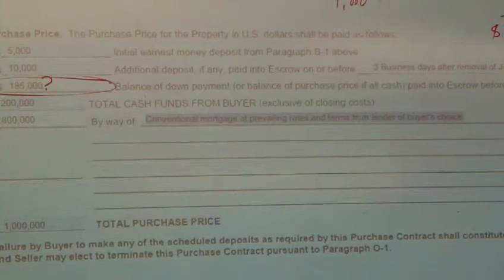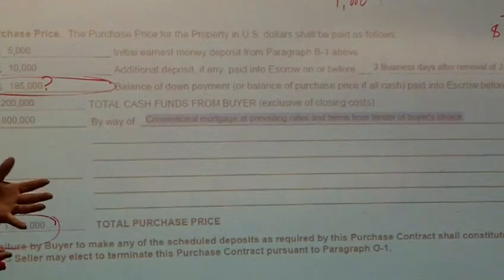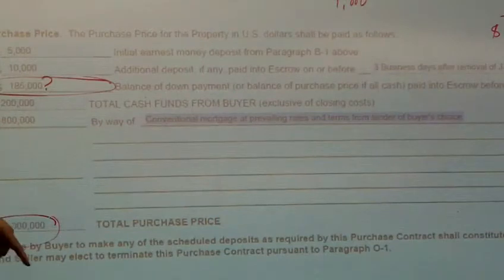I'm not sure whether ZipForms auto-calculates some things. I know it auto-calculates this number, but I don't think it calculates that one. I'm not sure, but you have to be aware of how you fill these things out, okay? In case you have a blank contract, a hard copy, and you're going to fill it out by hand. So just know what these are. You guys understand this?